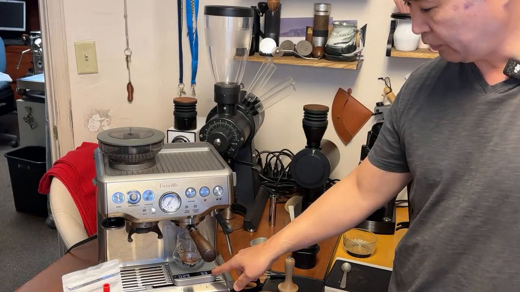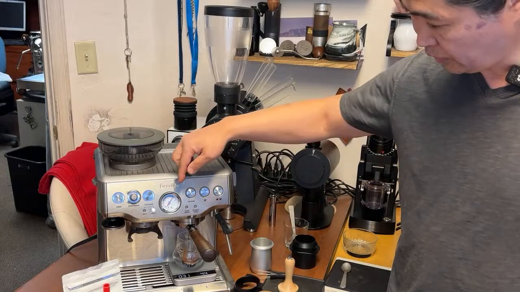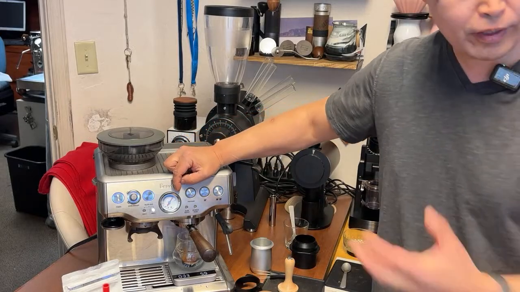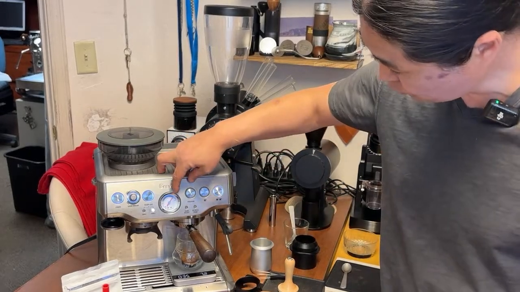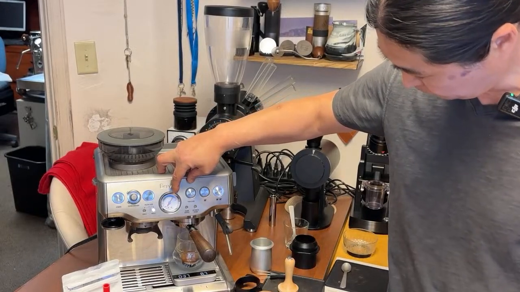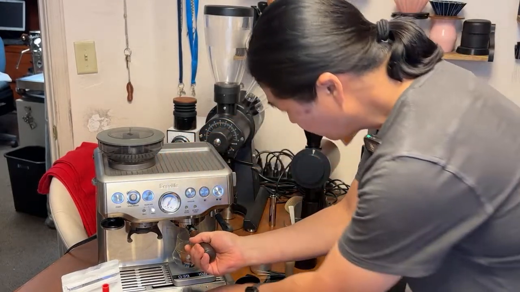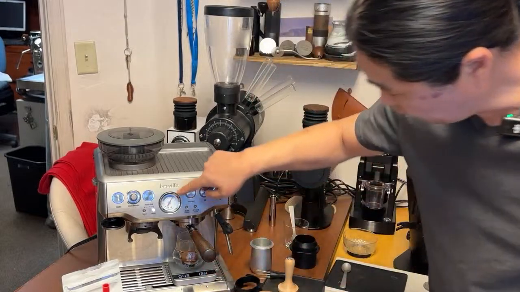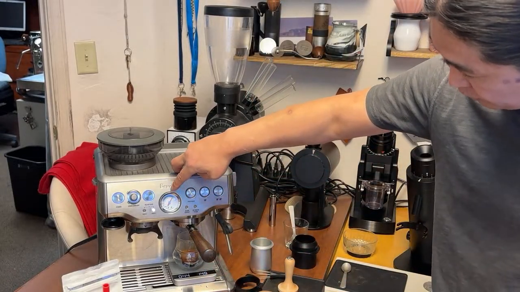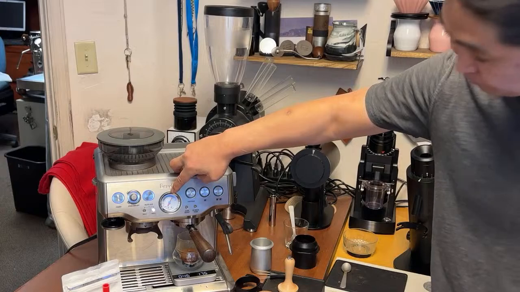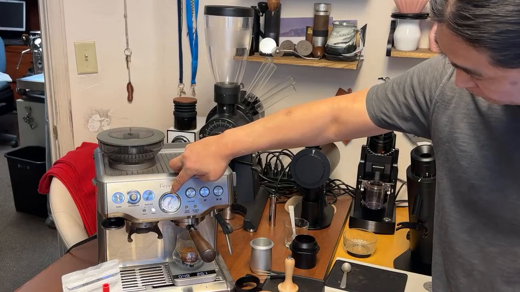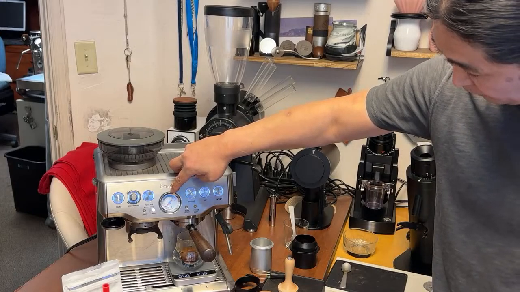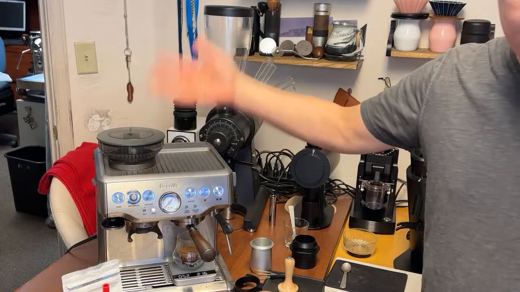Right now I've got 3 grams coming out, and the puck is getting softer now. Okay, saturated now. And then you are going to see the pressure change on the puck in the group head. Actually stopped at 51 seconds.